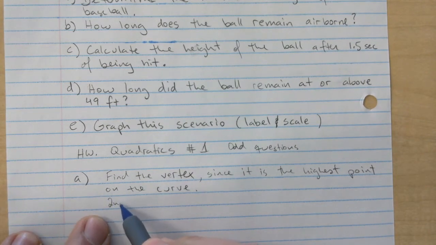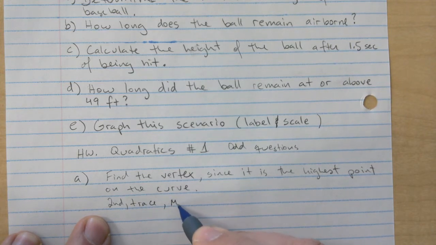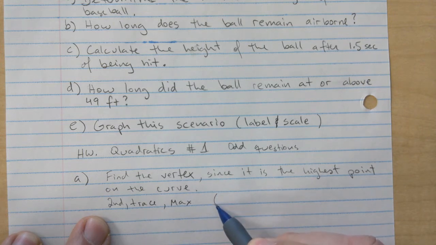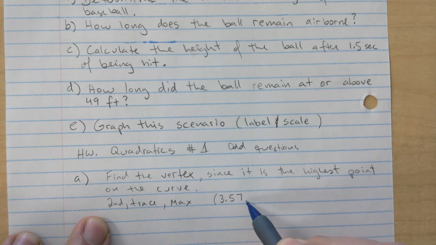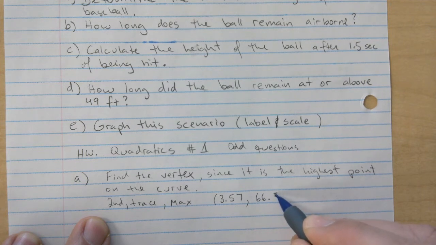So we go second, trace, max, right? Or second trace 4. And then you write down the point, 3.57, always 2 decimals, okay? If possible, 66.5.